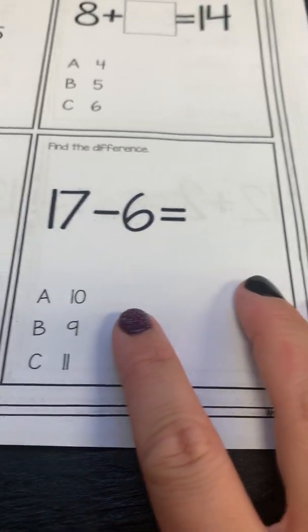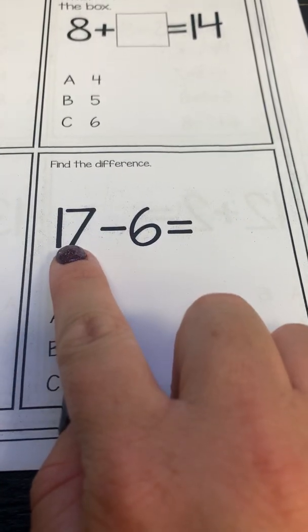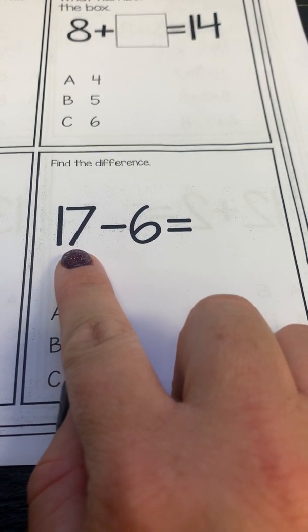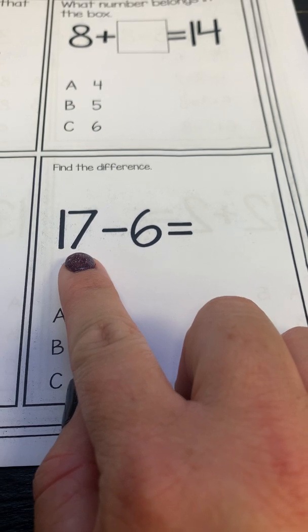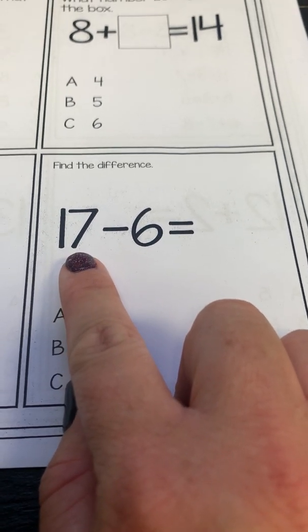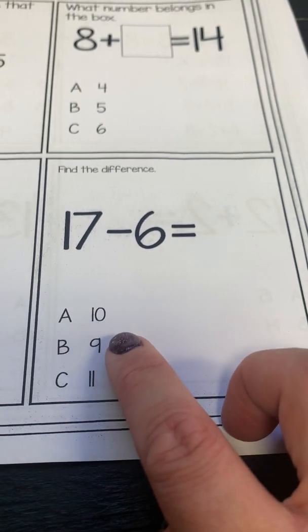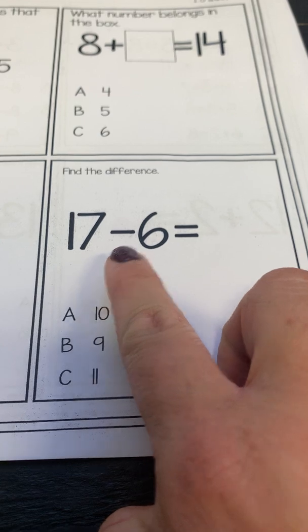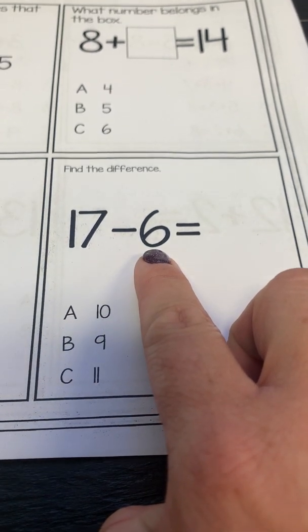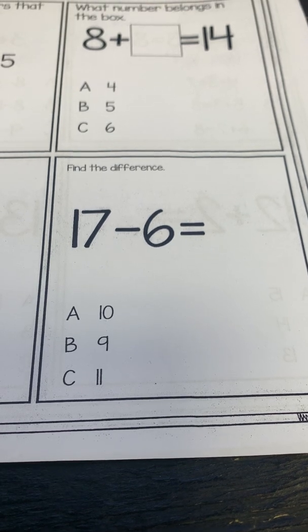Our next problem we're doing is another subtraction problem. We're going to start at 17. You can use your number line again, or you can use your fingers, or you can draw pictures. But we're going to start at 17 and we're going to take away 6. And then I want you to circle how many do you have left. If I start at 17 and I take away 6, circle your best answer.